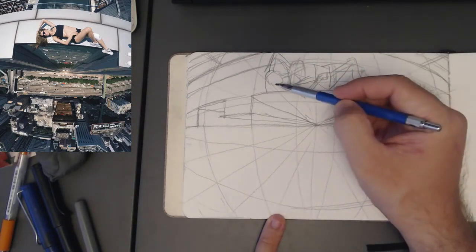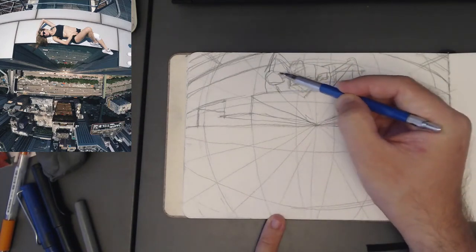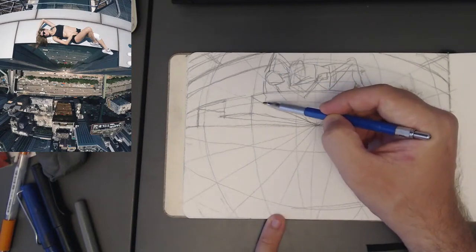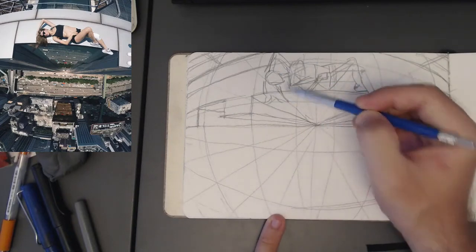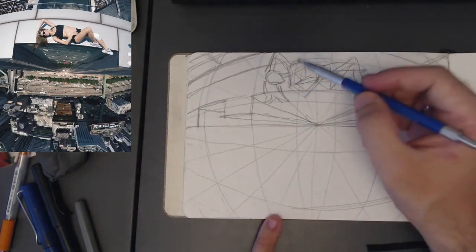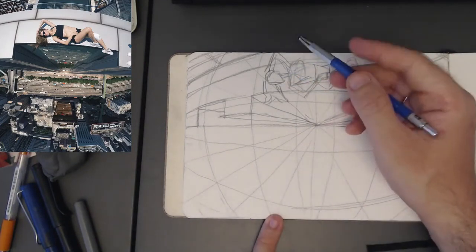Also her hair is very interesting, leaning here.